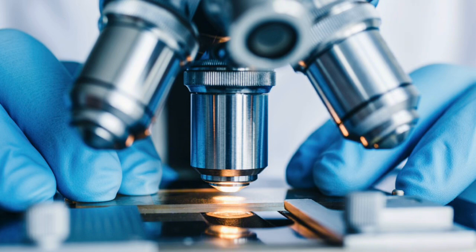Another important microscope is the stereo microscope, also known as a dissecting microscope. Unlike the compound microscope, it produces a three-dimensional image. This allows forensic scientists to see texture, depth, and small details. Stereo microscopes are especially useful for examining hair, fibers, paint chips, soil, and small tools.